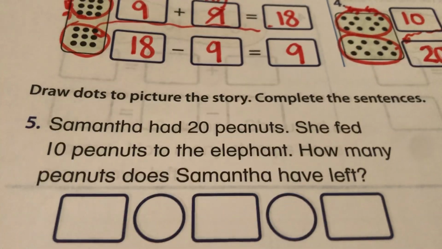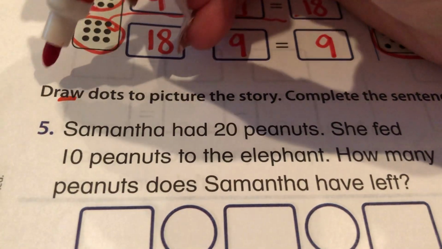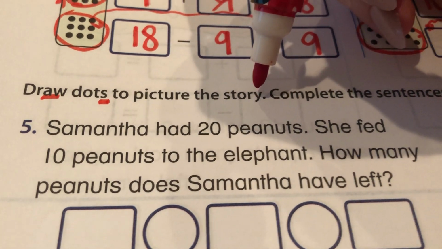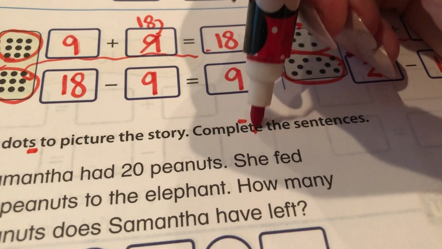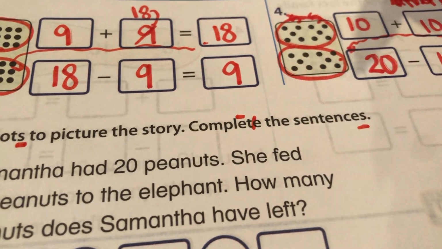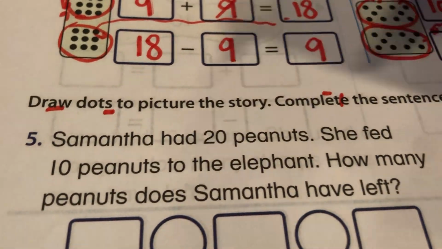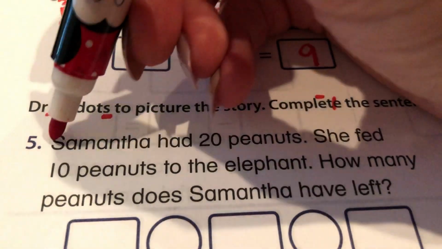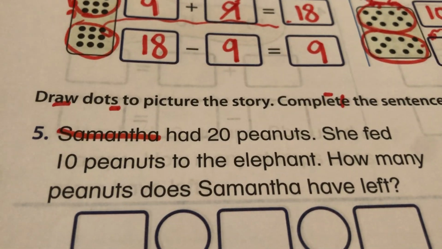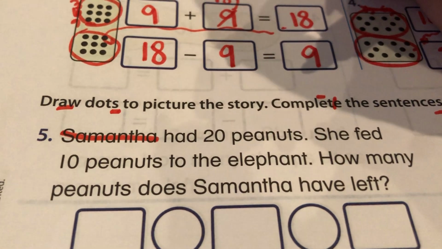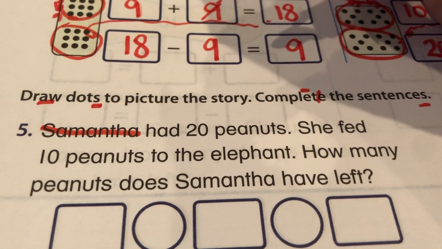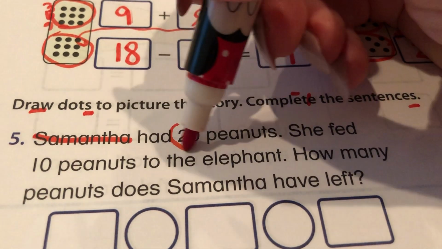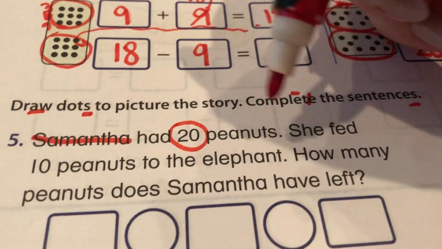Okay, let's read these directions. Draw dots to picture the story. Complete the sentences. Samantha. Pretend you couldn't read that. Who cares? Just say blank. When you're taking a test and you can't read a name, don't sit there and get upset. Just try to read what you can. Blank had 20 blah blahs. Pretend you can't read that.